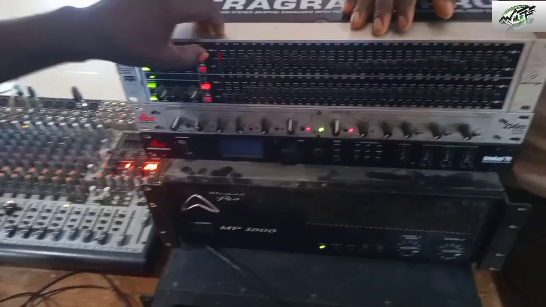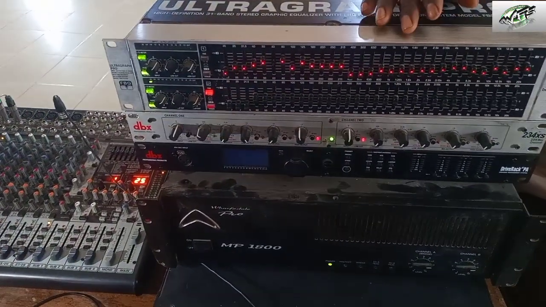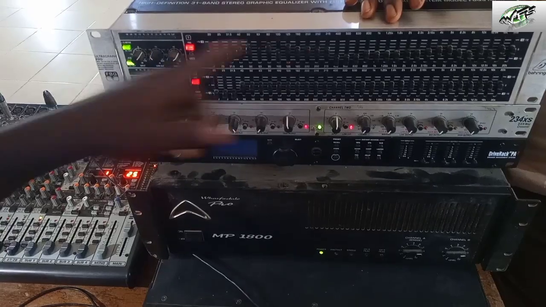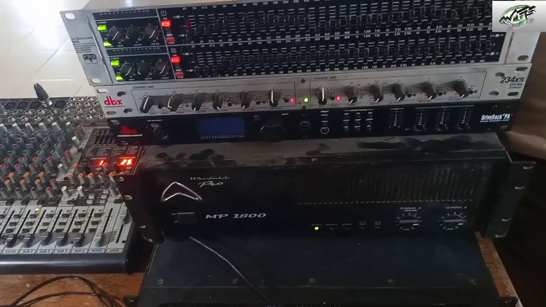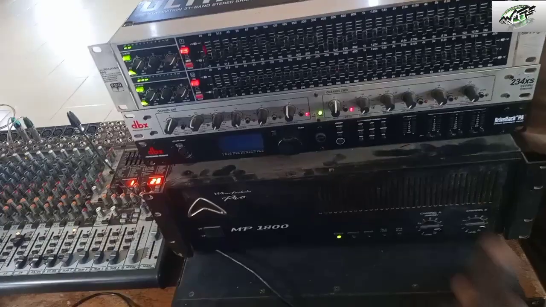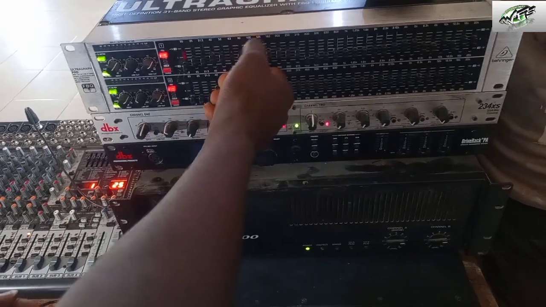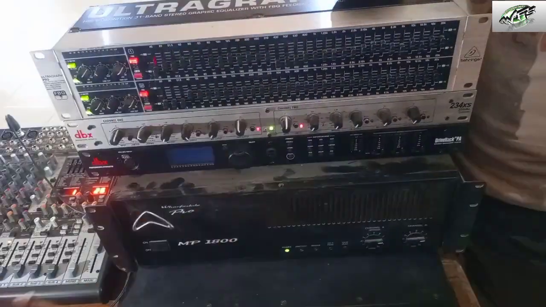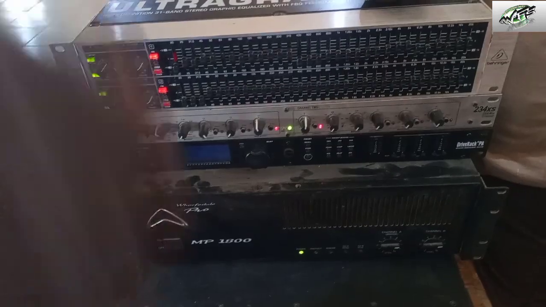So that's the function of this. But with this on all, you can't even notice where the feedback is coming from. Once you turn it on, you now observe. So this allows you to shape your sound according to your room acoustic. Then secondly, fight feedback with this. No need of just taking it off. You just drop it a little bit and notice that the feedback is gone.